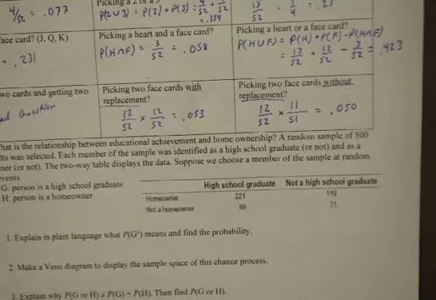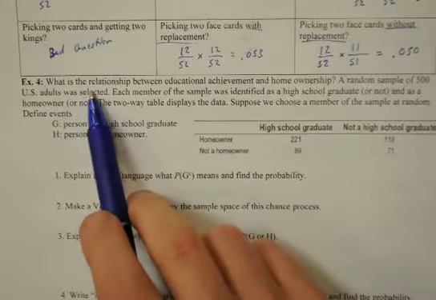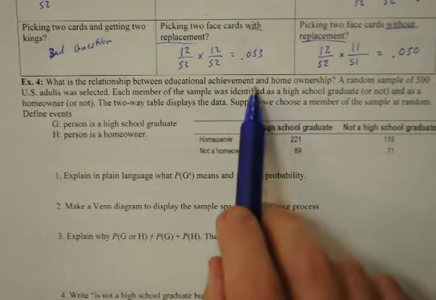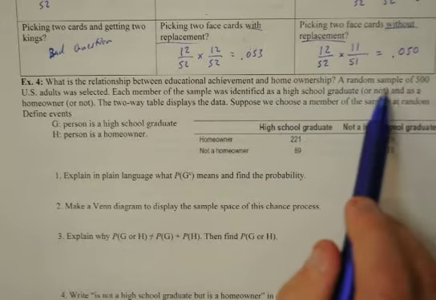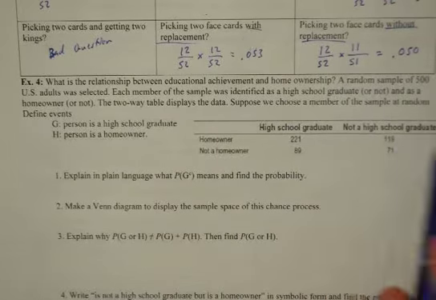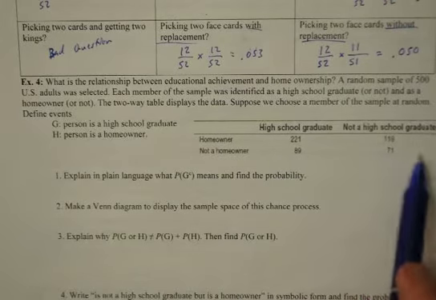Oh my goodness, this video is so long. Okay, what is the relationship of achievement and home ownership? Achievement being educational achievement. We got 500 total, so if we were to add these up, we would get 500 total.